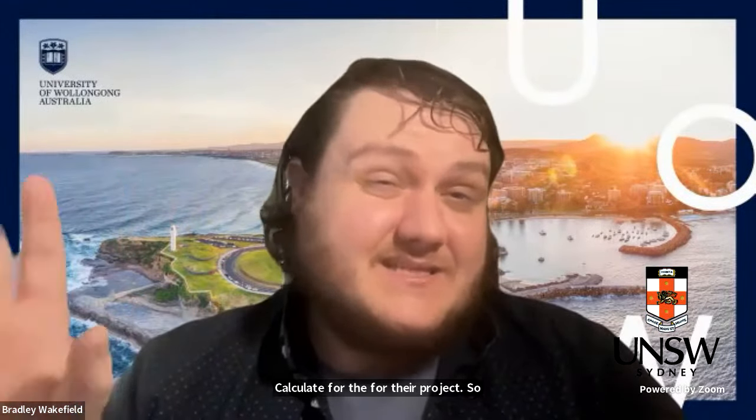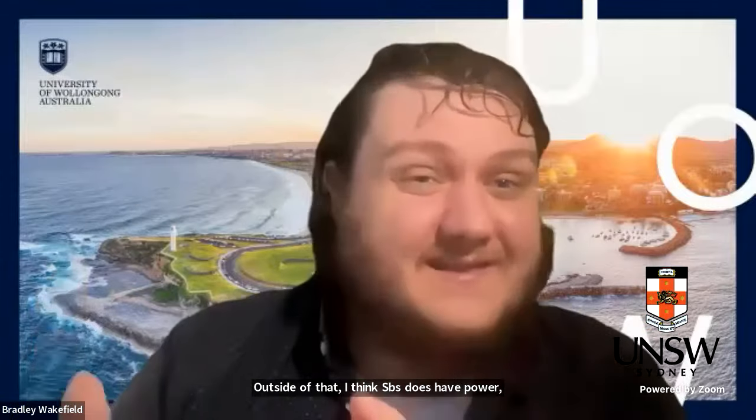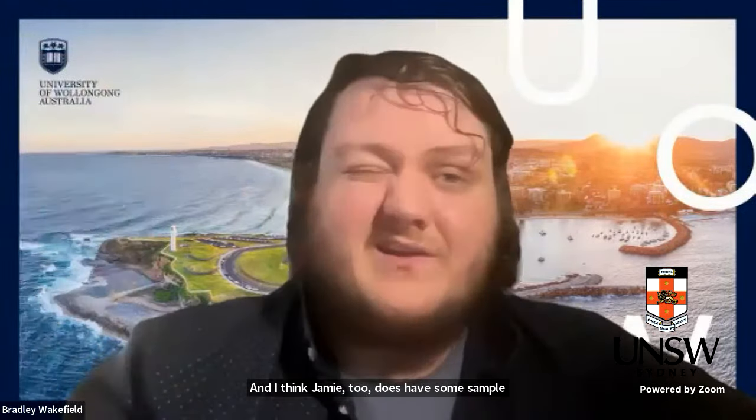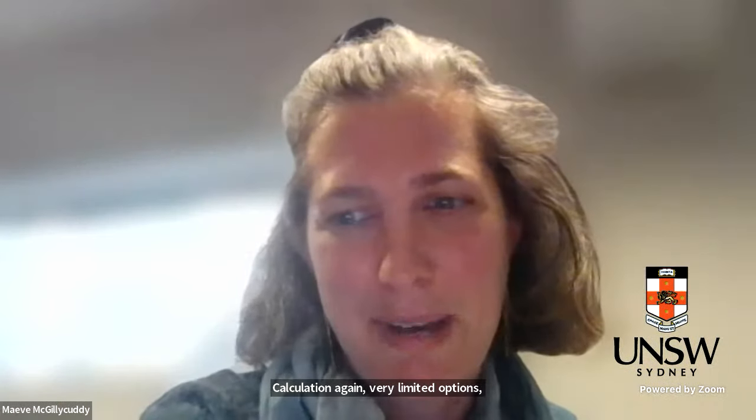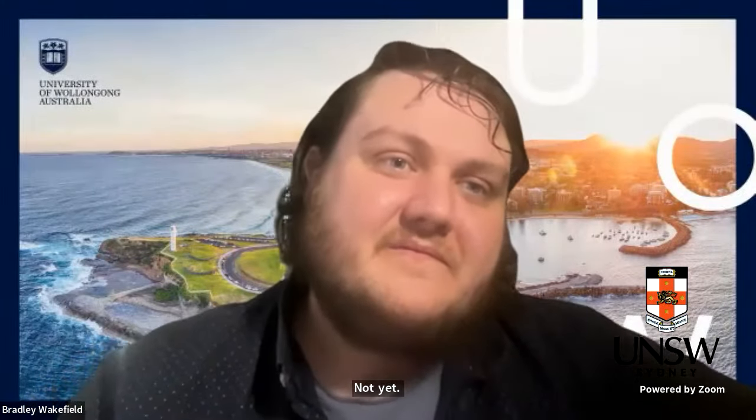Outside of that, I think SPSS does have power calculation tools within it. Again, it's not the most user friendly, and it's fairly limited in the options available. And I think Jamovi too does have some sample size calculation options. Again, very limited options though. We like PASS. Oh yeah, that's a good one, but it's quite expensive.